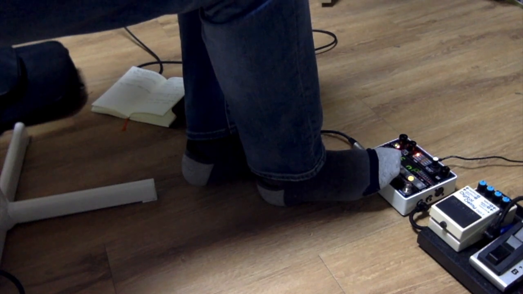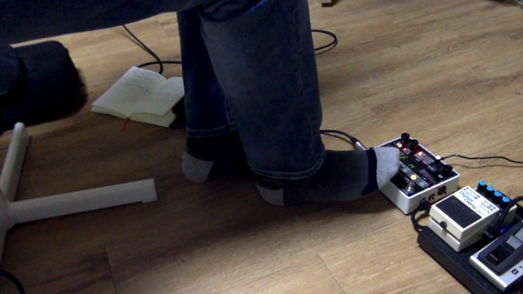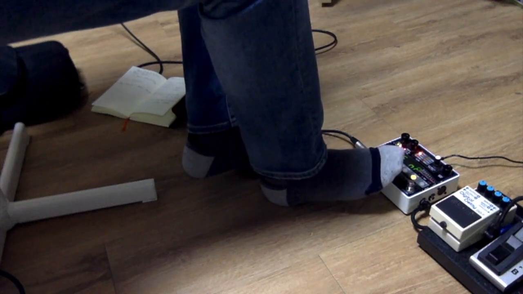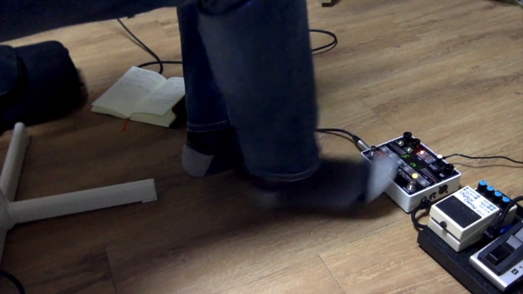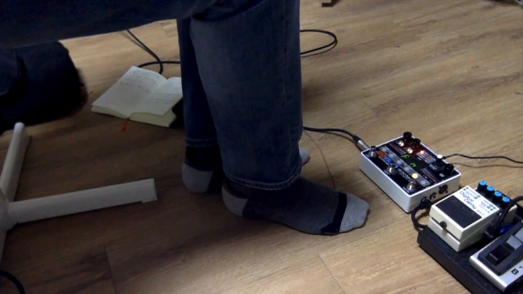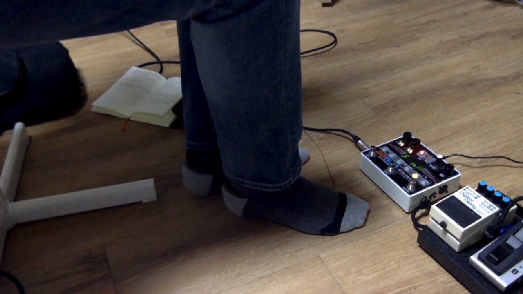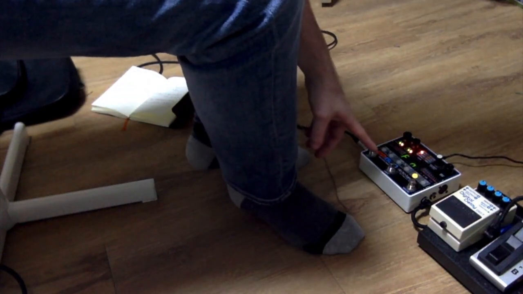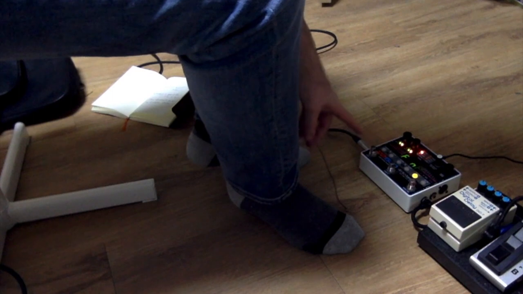Let me try it one more time. Okay, so now we have 4 bars on loop B and only 1 on loop A.